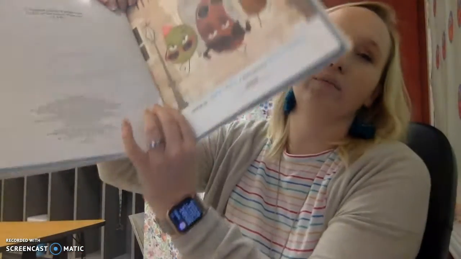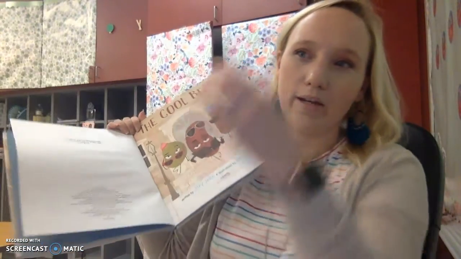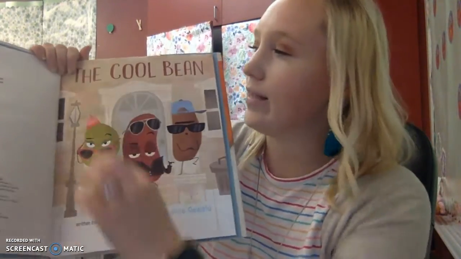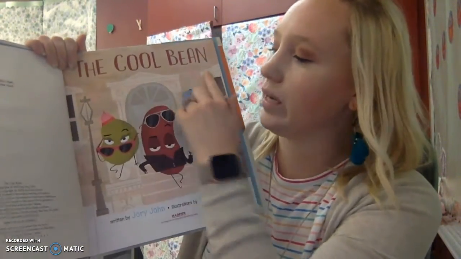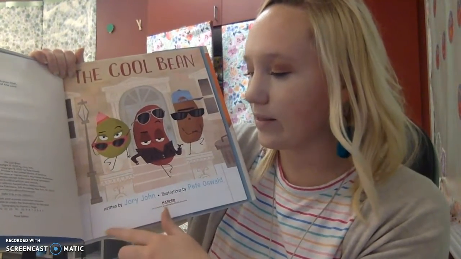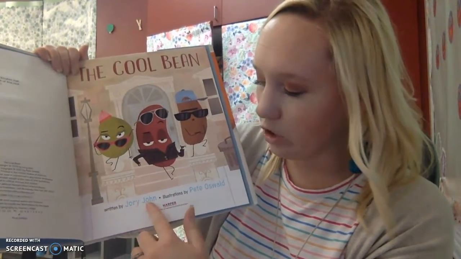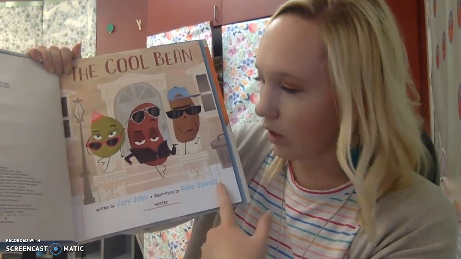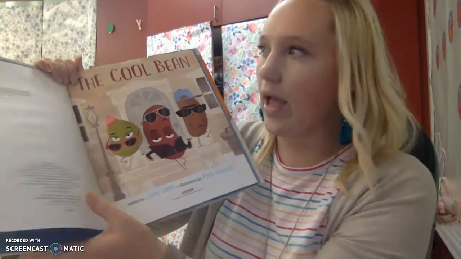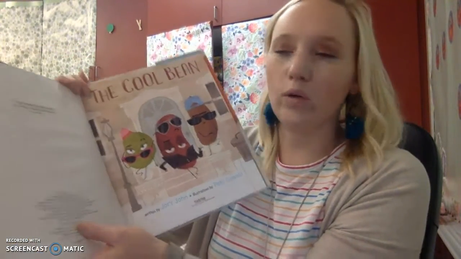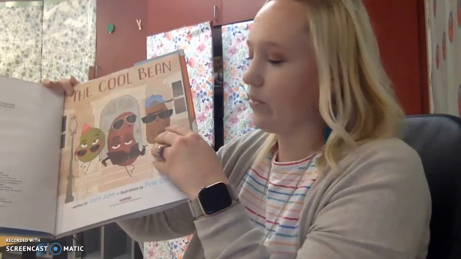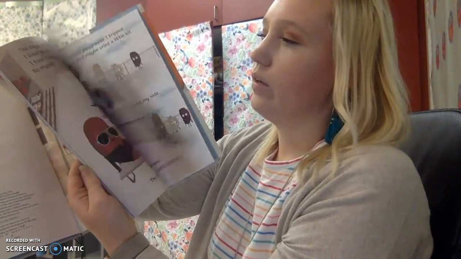Here is our cover page, or our title. I'm sorry, not cover page. Brain fart, Mrs. McClure. Our title page. So our title page has the title, The Cool Bean, and it also has the author, Jory John, and the illustrator, Pete Oswald. And what we know about books is that the rest of the book has pages with illustrations and words inside.